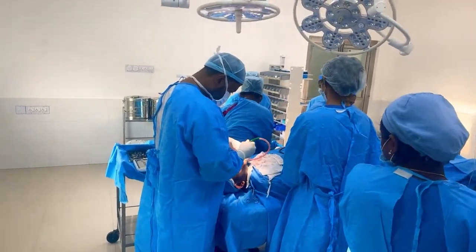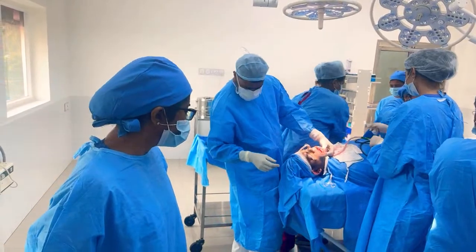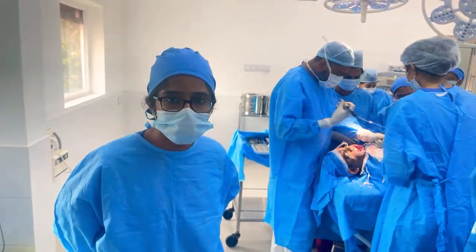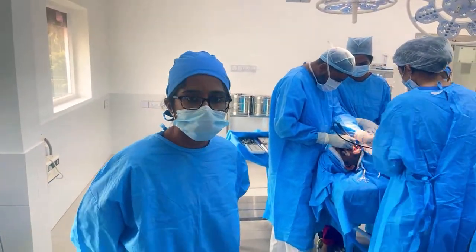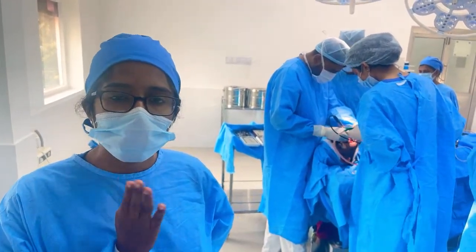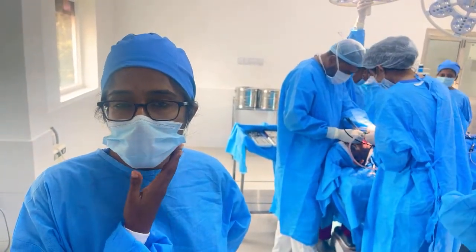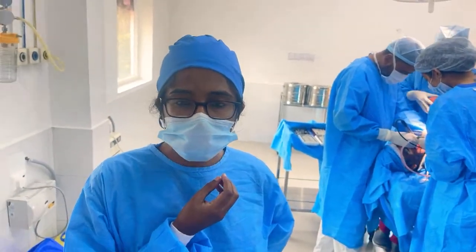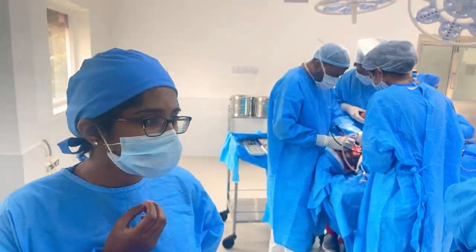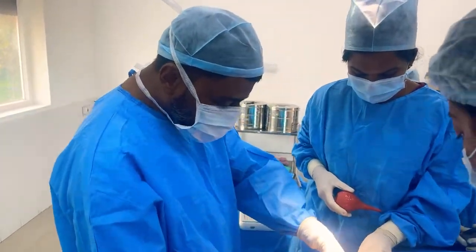So now we are done with the fixation, and we are going to start with what we call jaw sculpting, meaning once we have augmented, once we have brought the segment forward, we need to ensure that there are no sharp edges and it is completely symmetric on both the sides. It's also to ensure the correct shape of the chin and the jaw. Sculpting is like sculpting, you just sculpt it.